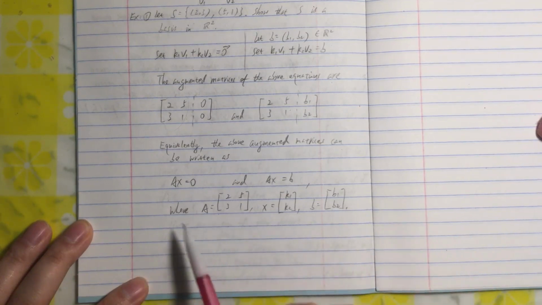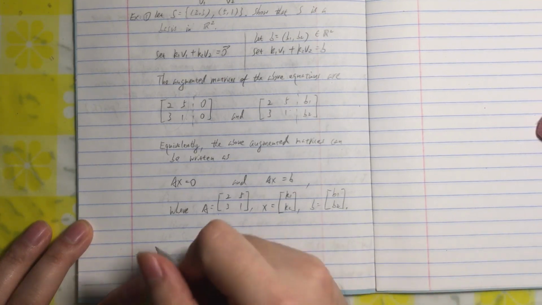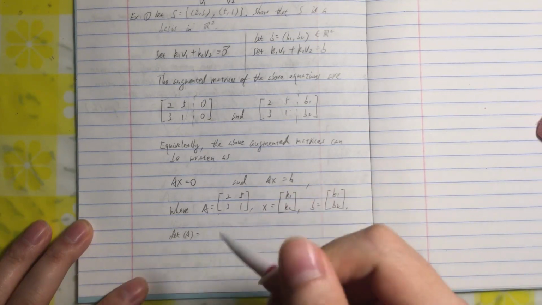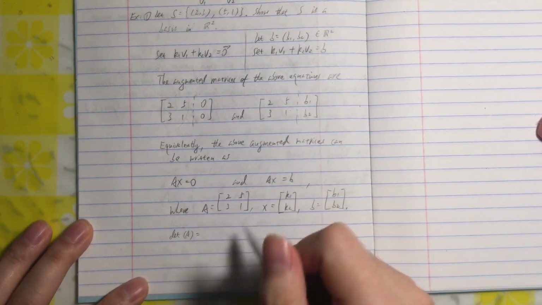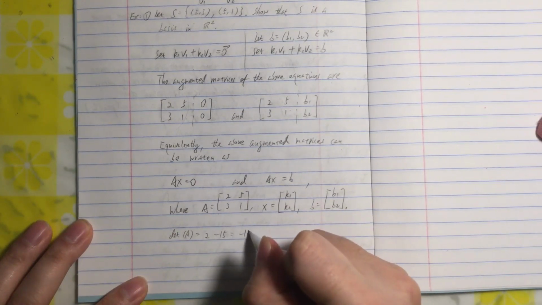So, the determinant for matrix A. If the determinant of A is not 0, then S is a basis in R2. If the determinant of A is 0, then S is not a basis in R2. So here, take the determinant for matrix A. For a 2 by 2 matrix, the determinant is 2 minus 15, which is negative 13.